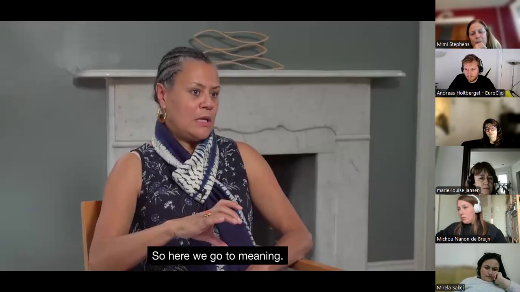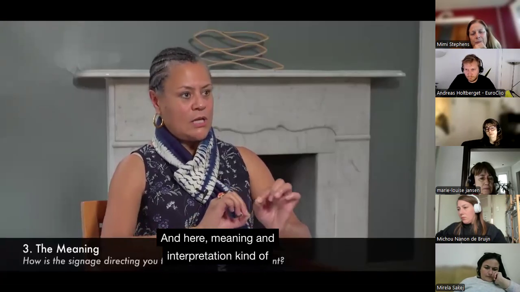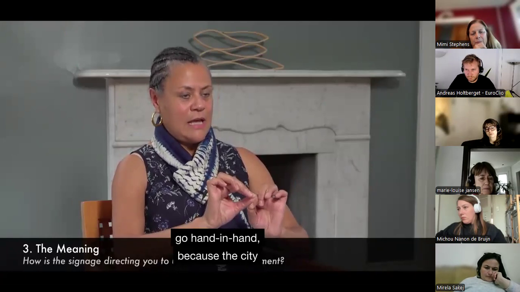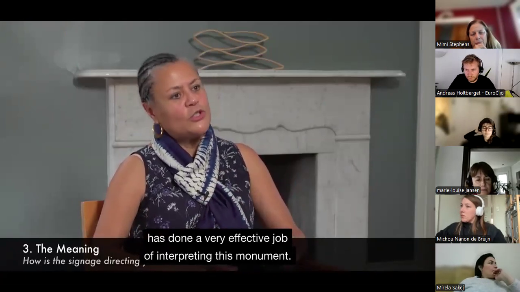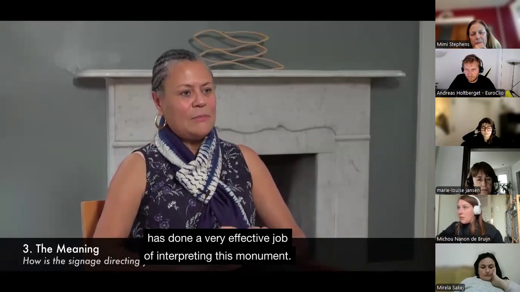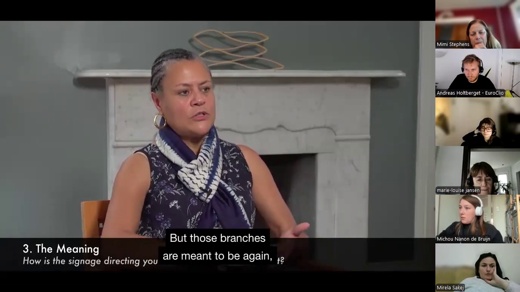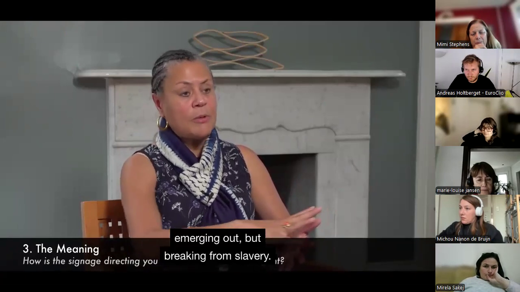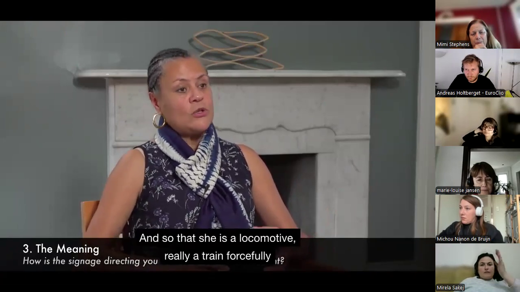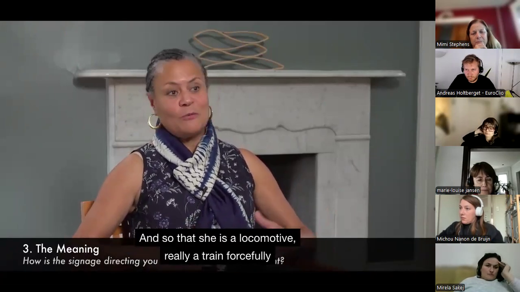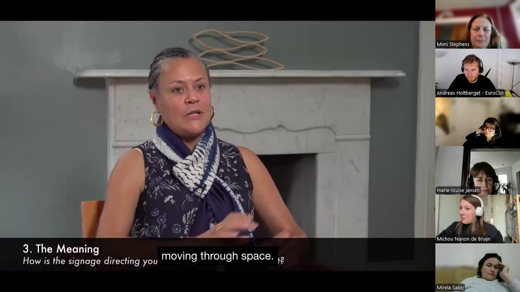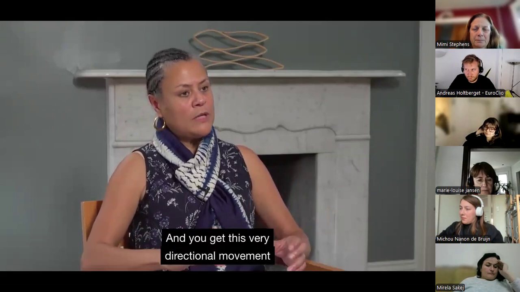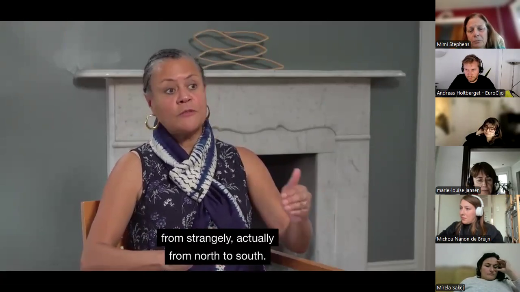So here meaning and interpretation go hand in hand, because the city has done a very effective job of interpreting this monument. There's lots of labeling, but those branches are meant to be emerging out, breaking from slavery. And she is a locomotive, really a train forcefully moving through space. You get this very directional movement, strangely, from north to south.